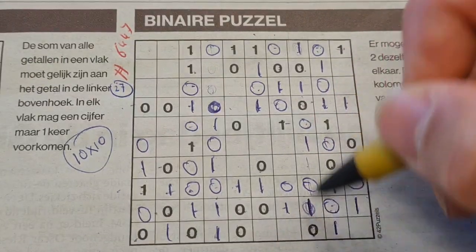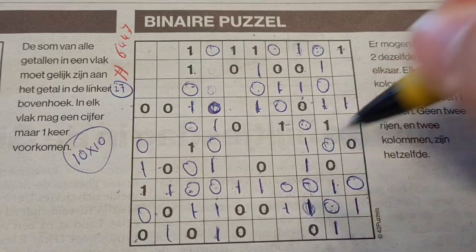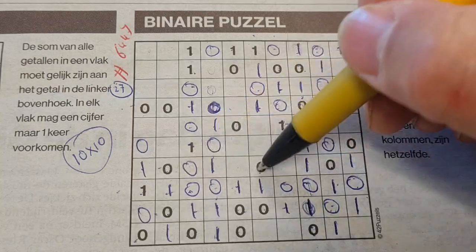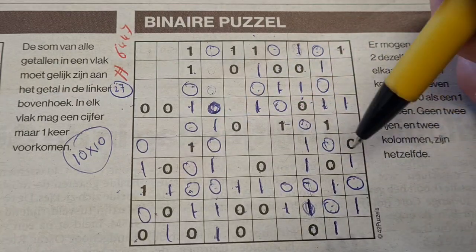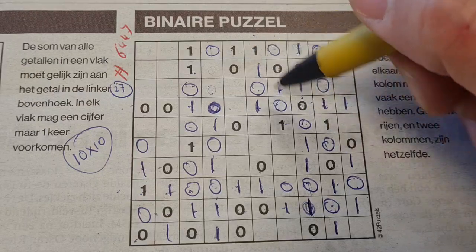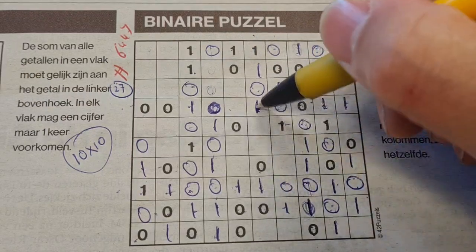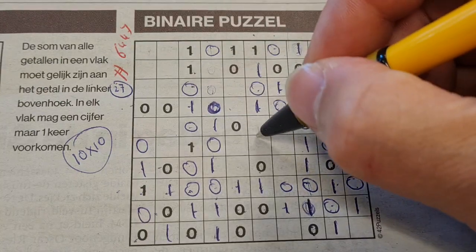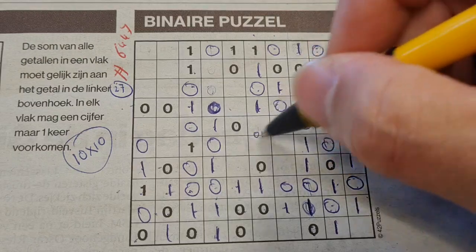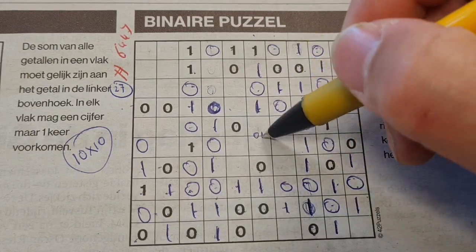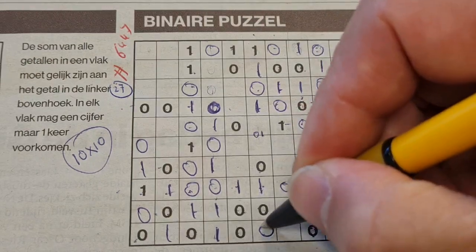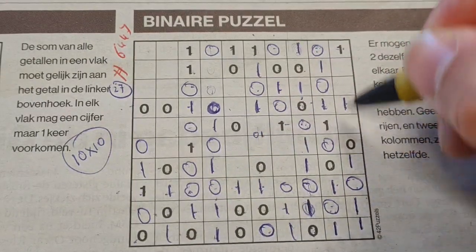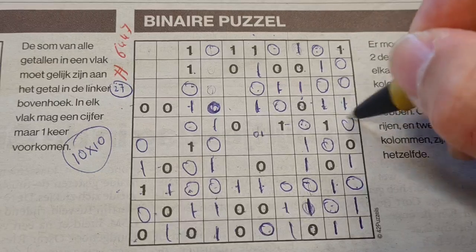All right. 1, 2, 3, 4, 5 O's, so the rest are ones. All right. Between two O's comes a 1. 1, 2, 3, 4 O's. Need to wait. Here we have 1, 2, 3, 4 ones. And I know between an O and a 1 with 2 empty boxes between, there's always an O and a 1 there, but I do not know in which order. So we have the first one, second one, third one, fourth one, fifth one. So that box should be an O. 1, 2, 3, 4, 5 O's, so the rest are ones. 1, 2, 3, 4, 5 ones, so the rest are O's.